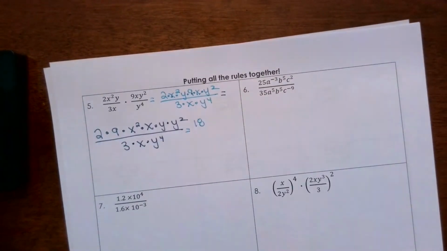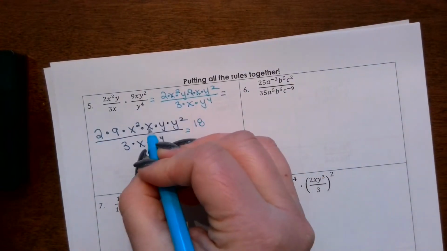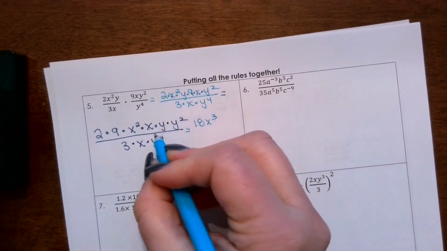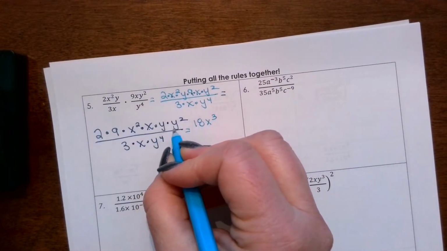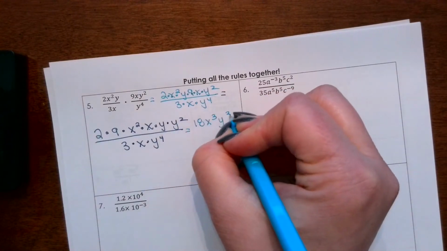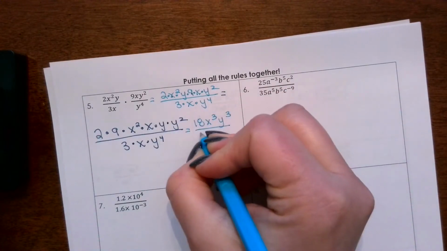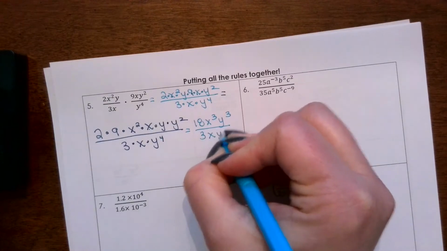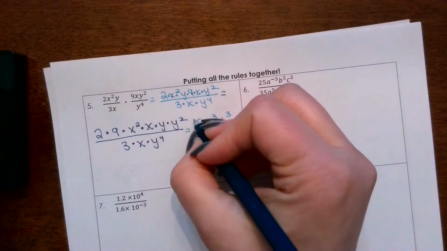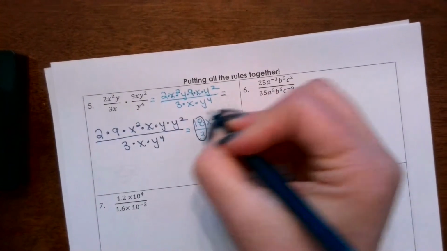Of course I can do 2 times 9. 2 times 9 is 18. Then I have x and x here. What is 2 plus 1? That's x to the 3rd, or x cubed. And y to the 1 times y squared is also y cubed. Over 3xy to the 4th. Now, I do need to simplify my coefficients, right?